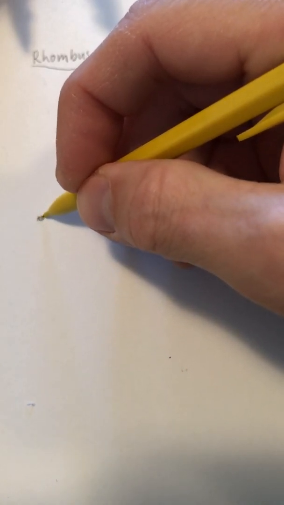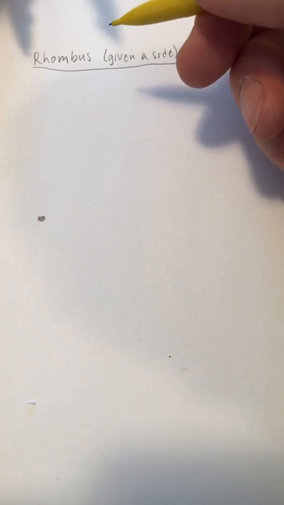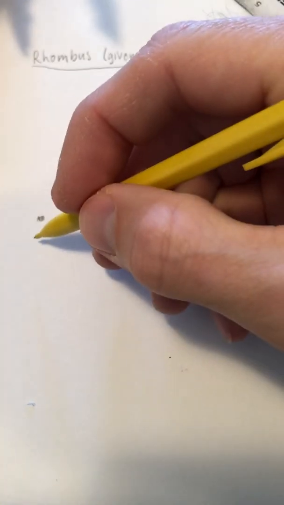Okay. So we're going to do a construction of the rhombus. And we're going to do 2 of those. And the first one will be the rhombus given a side. Okay. Rhombus given a side. So what we do when we start this rhombus construction is we have to be starting with the side. Okay. So we mark a point down there, and that's our beginning point. We're going to label that A.